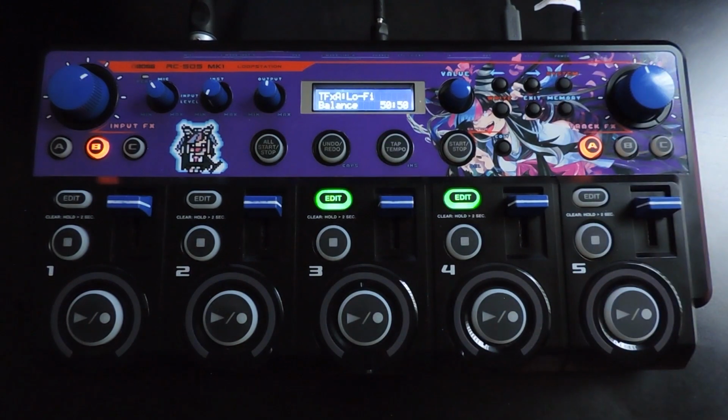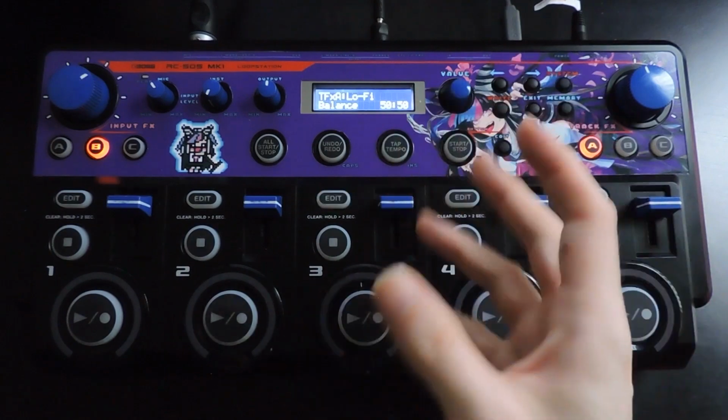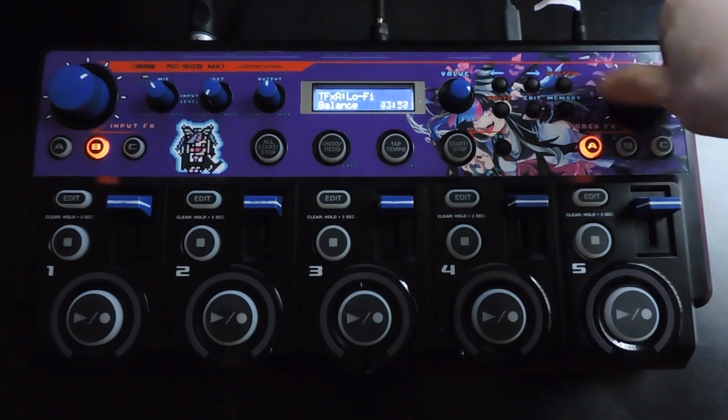And finally, we have the balance, and this is how much the affected sound will be present versus your original sound. And this is the thing that is controlled by the knob.